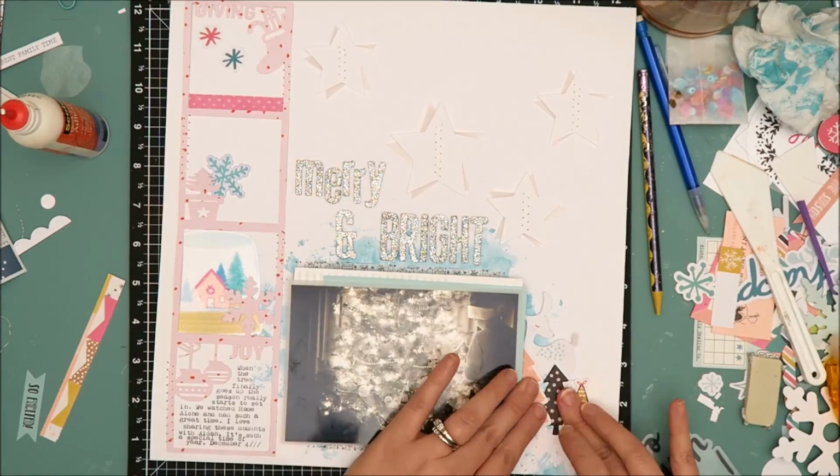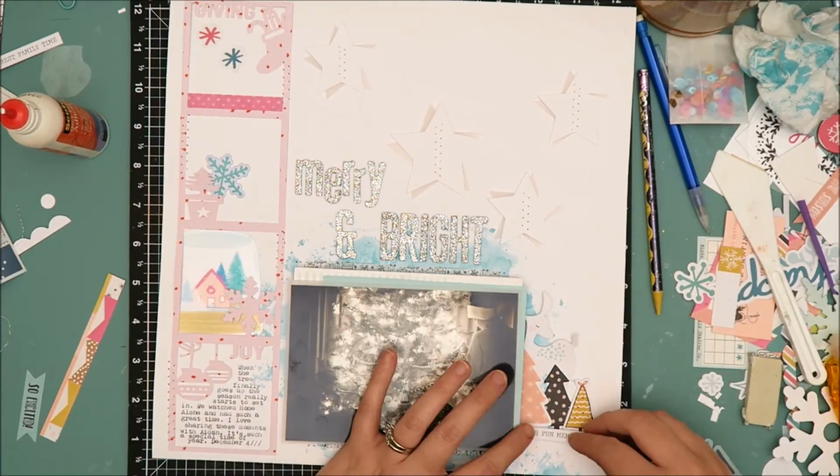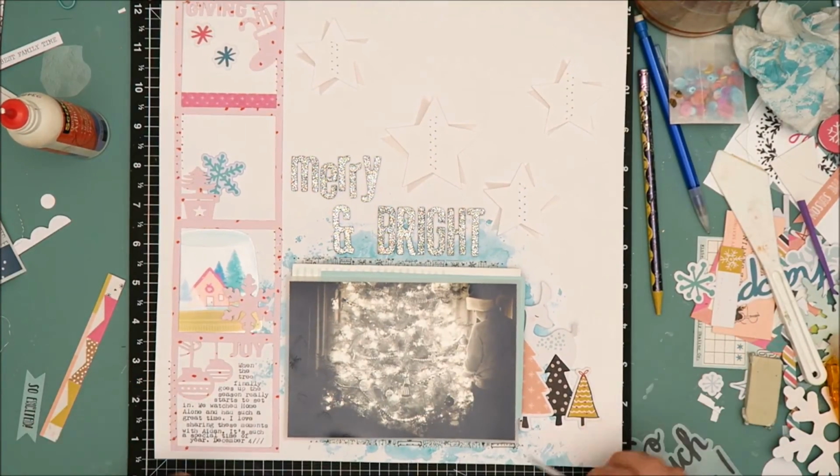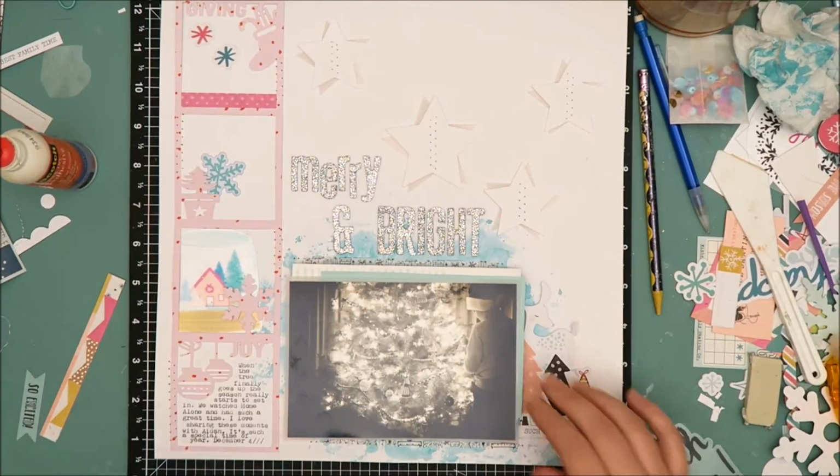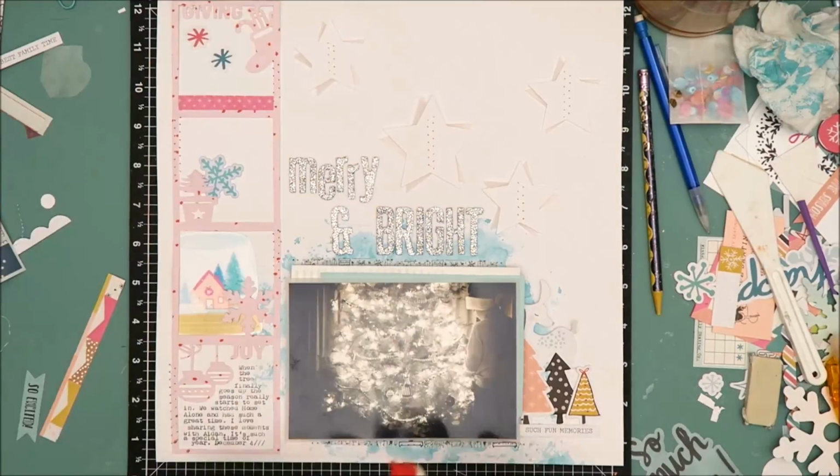I did add those stars to the top of the layout. I don't know how well you can see them on the screen, but I did want them to be subtle. I didn't want them to distract from the photo or from the border strip that I have on the left-hand side of the layout. I do like the vellum.